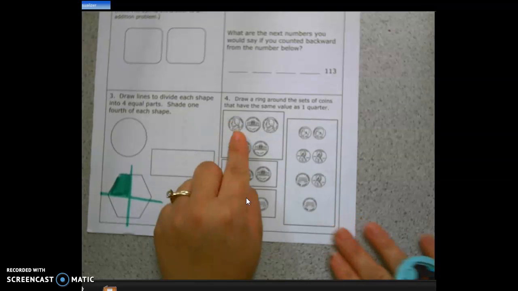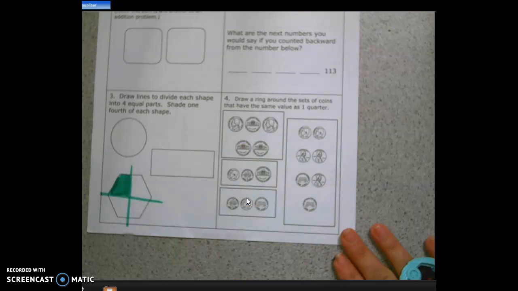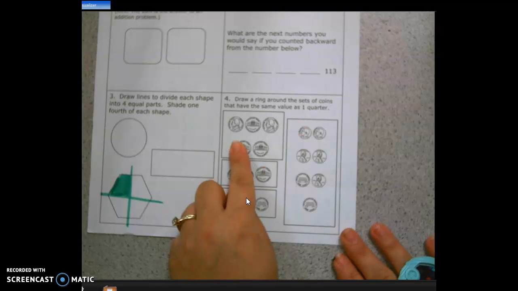Number 4. Draw a ring around the set of coins that has the same value as 1 quarter. Boys and girls, what is the value of a quarter? 25 cents. So you're going to see, that means it's 2 tens and 5 ones. So you think maybe 2 tens and 5 ones. So is this 2 tens and 5 ones?